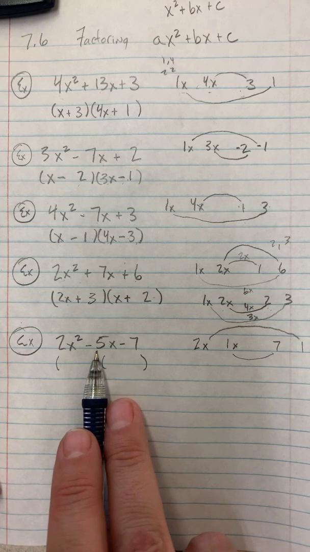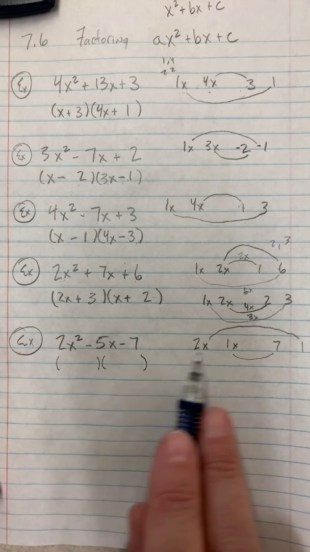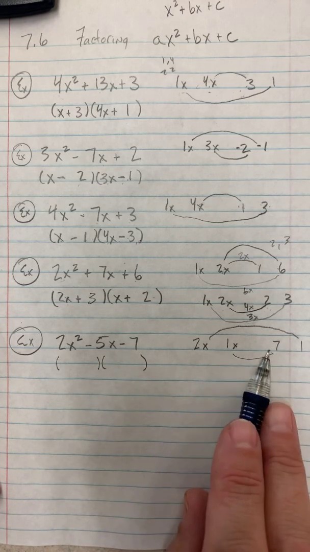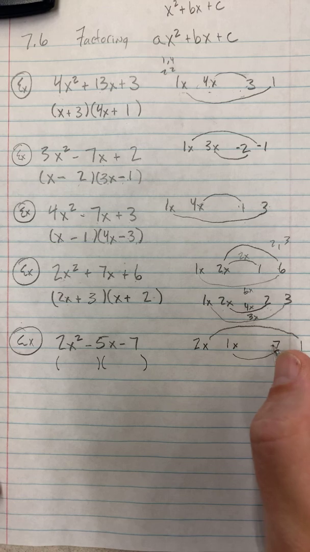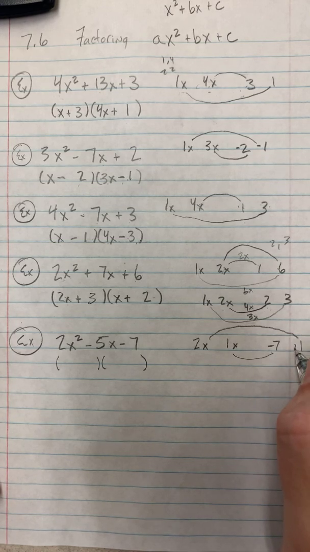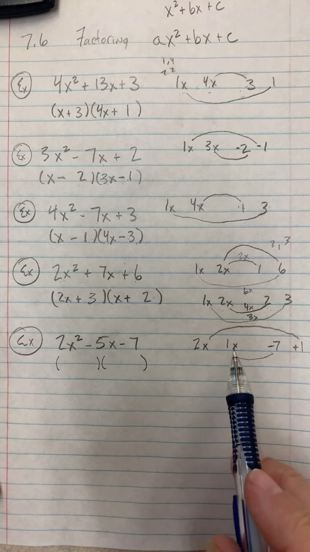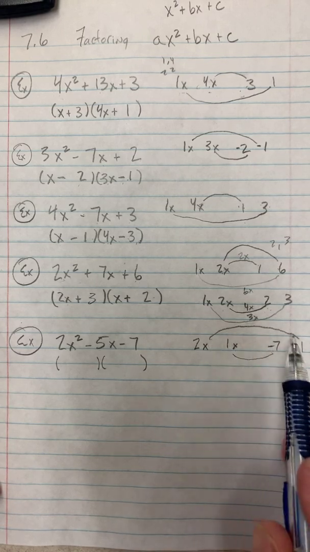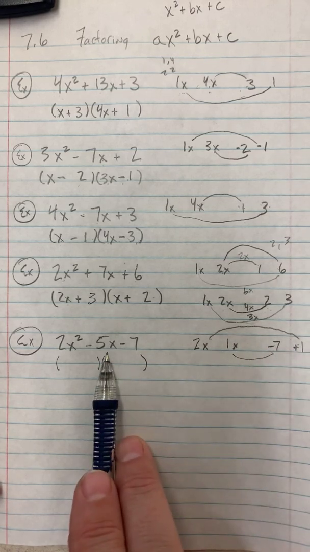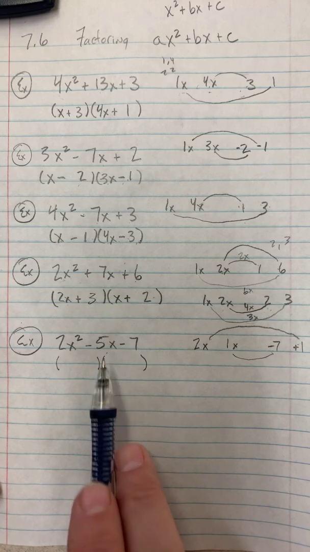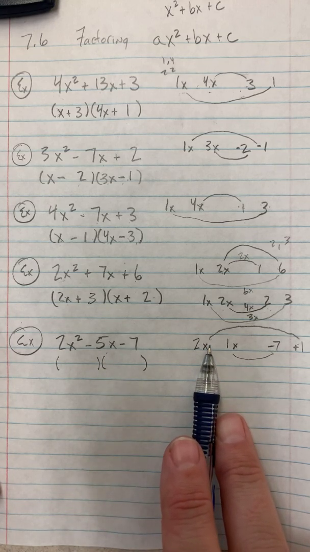But it needs to be negative, which means I need my bigger term to be negative, which means that has to be a negative 7, and that has to be a positive 1. Negative 7x plus 2x gives me that negative 5x. So now I got to think how I put this together.